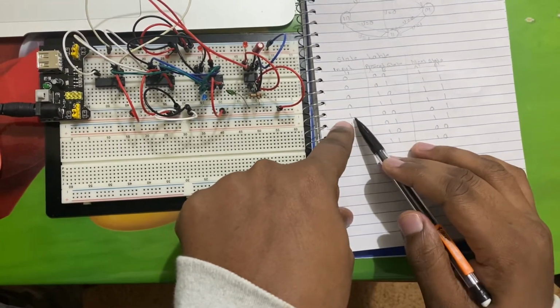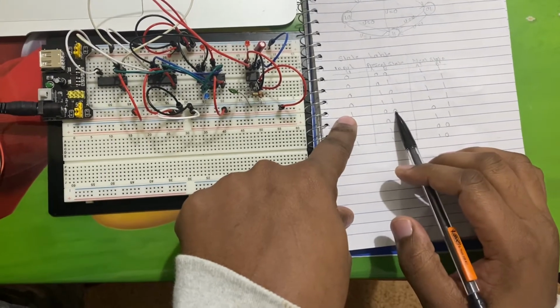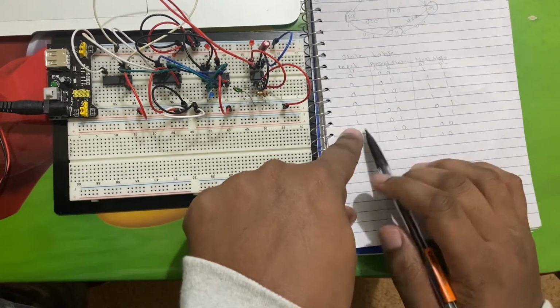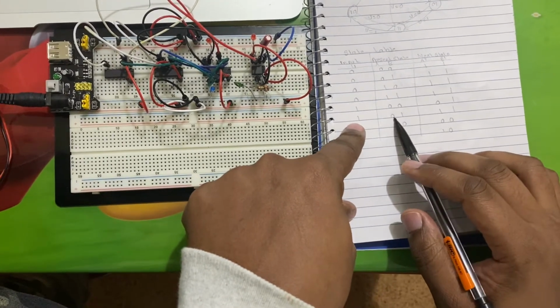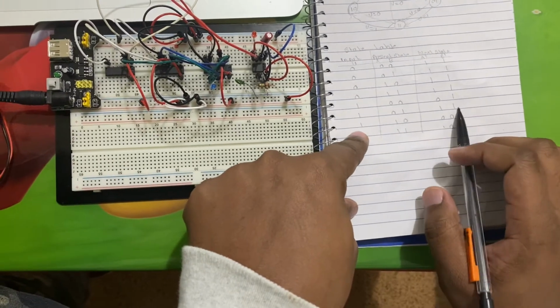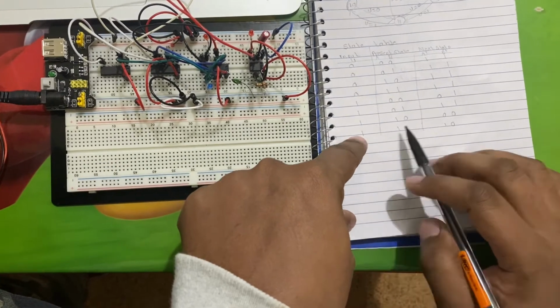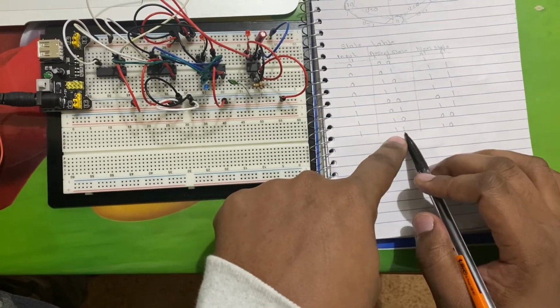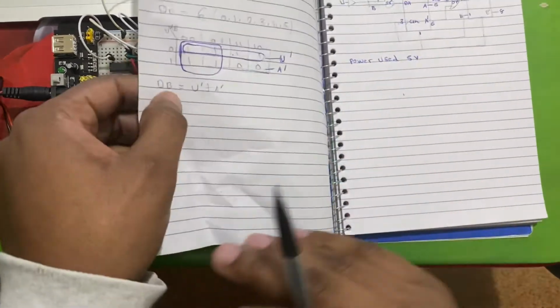And if my input is 1 and my present state is 0, 0, it's going to go to 0, 1. If my input is 1 and my present state is 0, 1, it's going to go to 1, 1. If my input is 1 and my present state is 1, 1, it's going to be 1, 1. And that is the demonstration on my K-map.